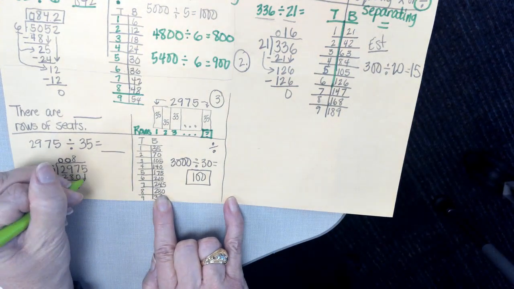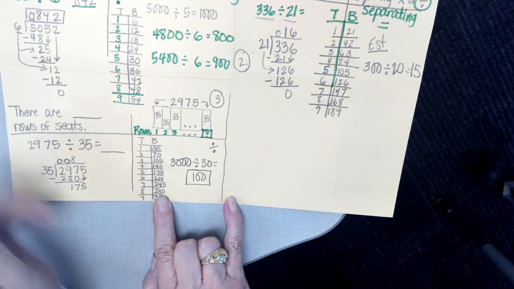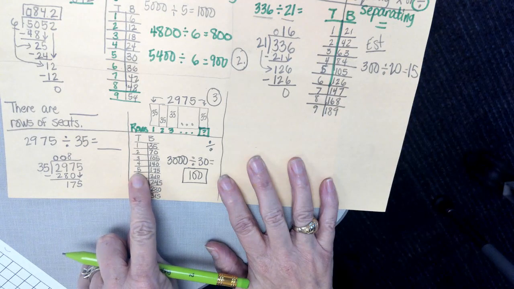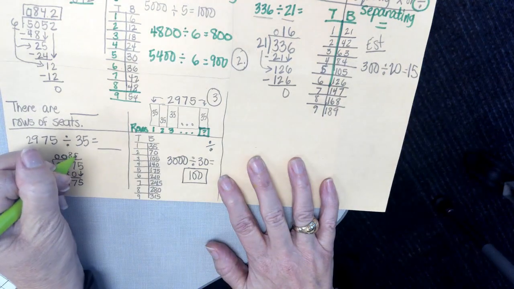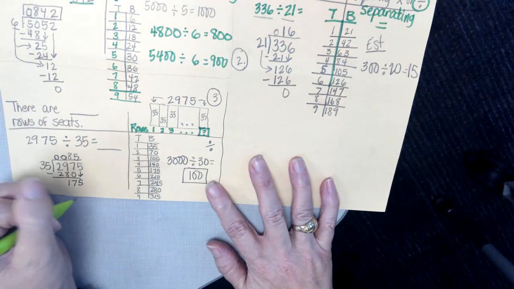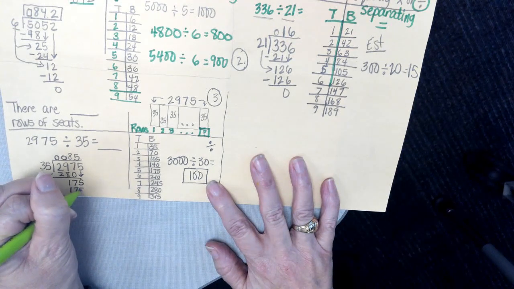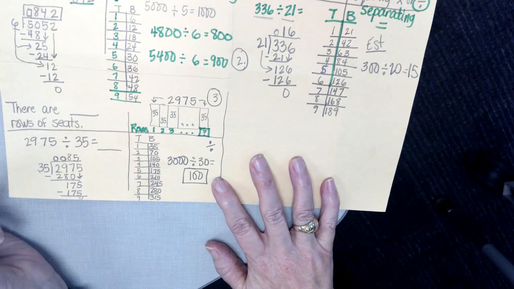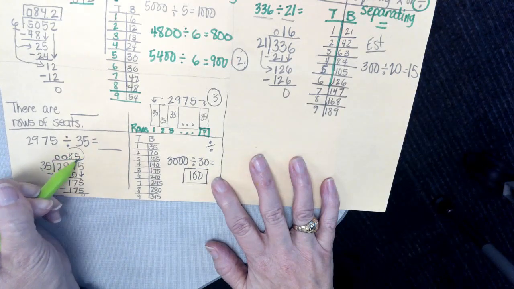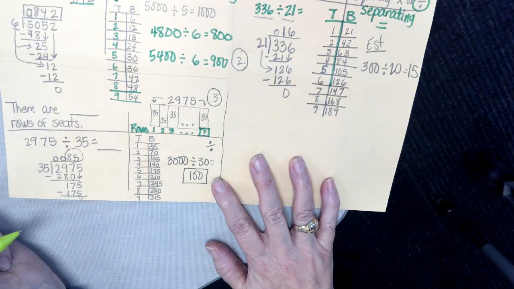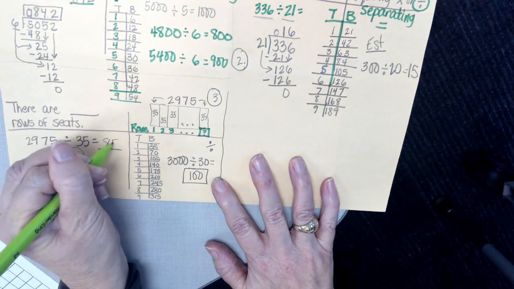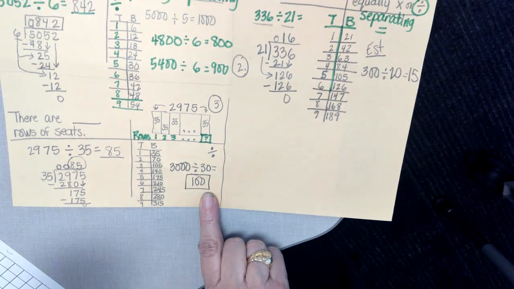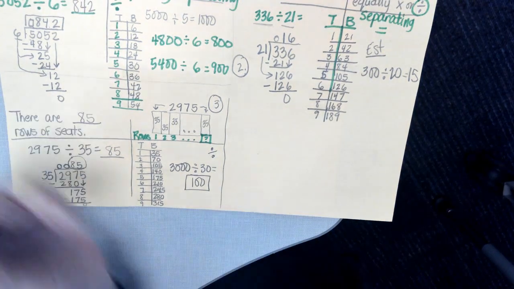So we're going to bring down the number 5, and we're going to look and see if we can find 175. And what do we get? 5. 5 times 35 is 175, with nothing left over. What is our answer going to be? 85. Is 85 pretty close to our estimate of 100? Yeah. Put that down.